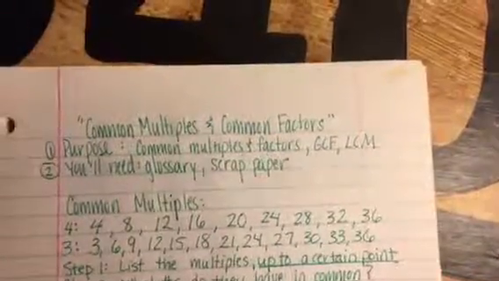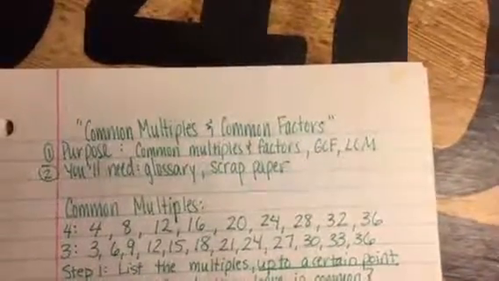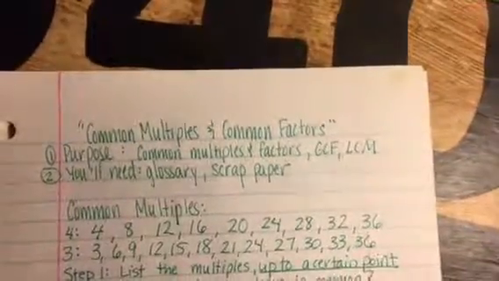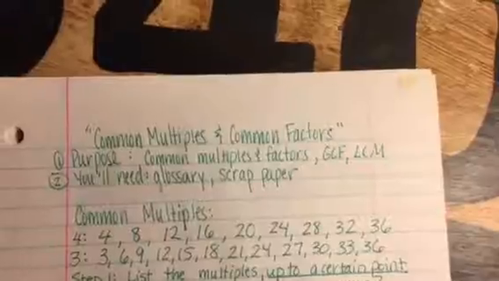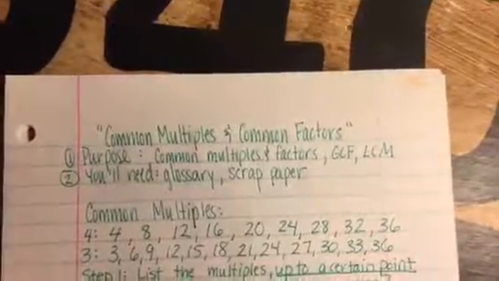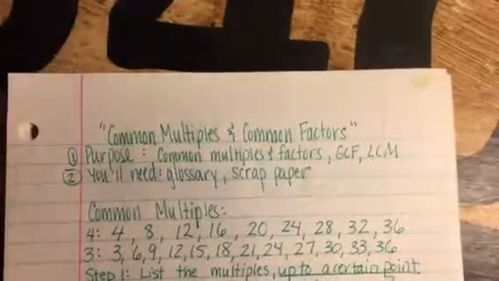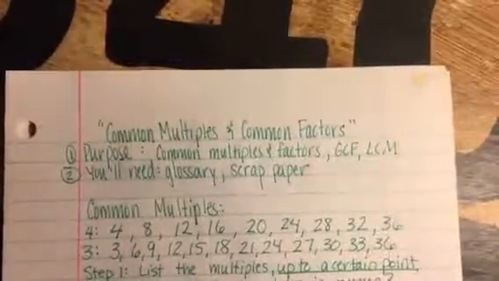Hi guys! Today's video is called Common Multiples and Common Factors, and the purpose of this video is to teach you what common multiples and common factors are, and also how to find them, and also what the greatest common factor and the least common multiple are and how to find them.